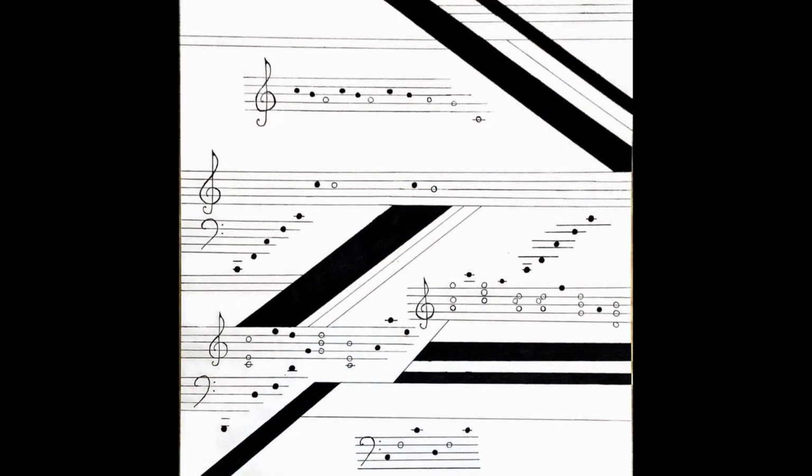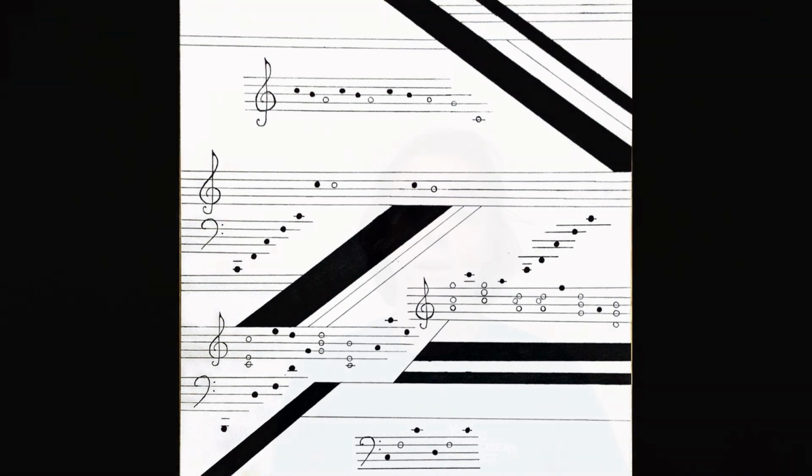First off, I'd like to talk about one of my very recent graphic scores. This is a piece called Lines that is written for solo piano. As you can see, this score contains a mixture of both graphic and standard notation. The main concept behind this piece is that I wanted the physical score to be very overwhelming for the performer.